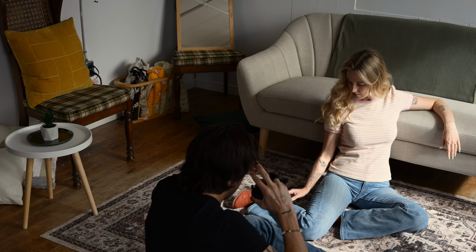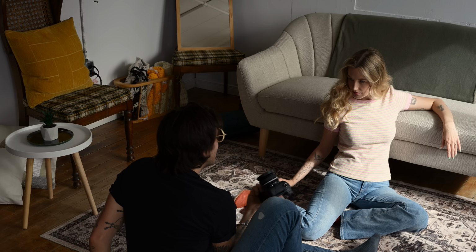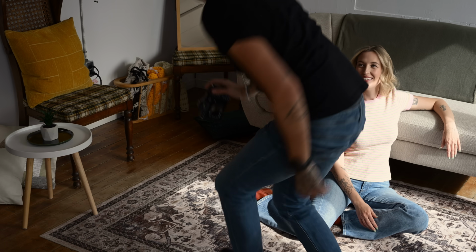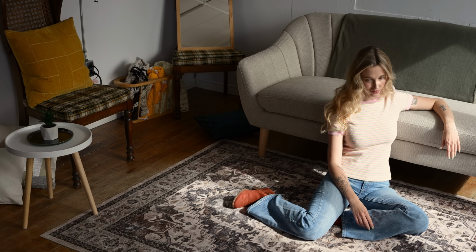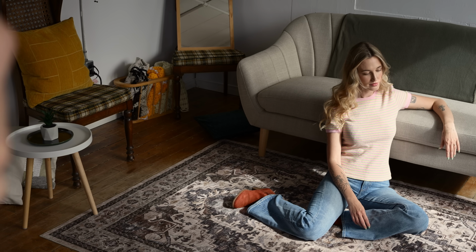Now, to get one thing really clear, you can get great portraits with literally any system. It doesn't matter if you're using Nikon or Canon or Fuji. But what I want to talk about today are some of the key things that I've noticed with the Nikon system and how I am approaching things a little bit differently when I'm using my Nikon versus when I'm using Canon or Sony or Fuji or Lumix, any of the other brands that I've worked with.